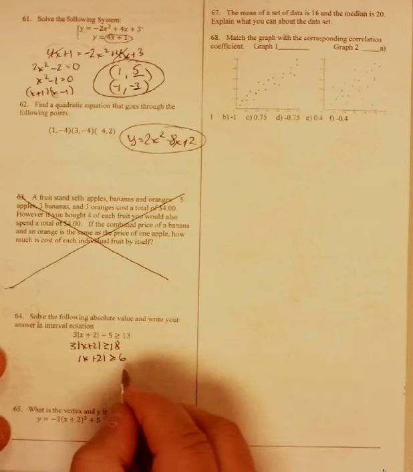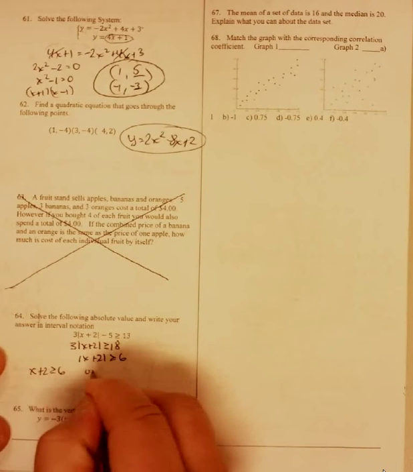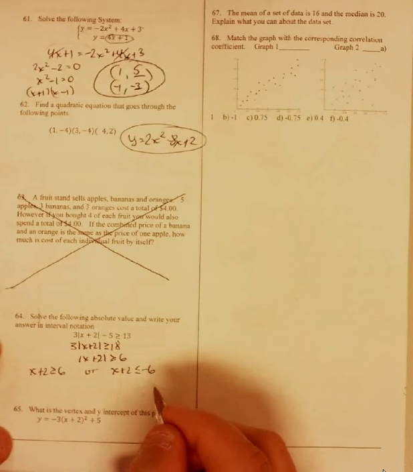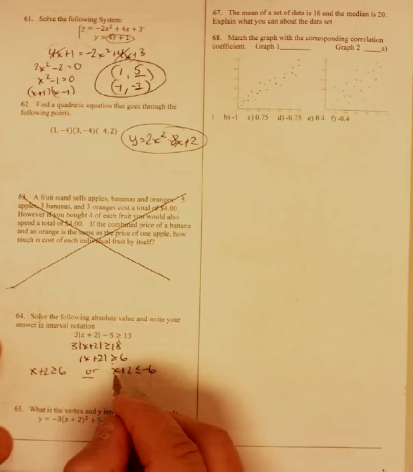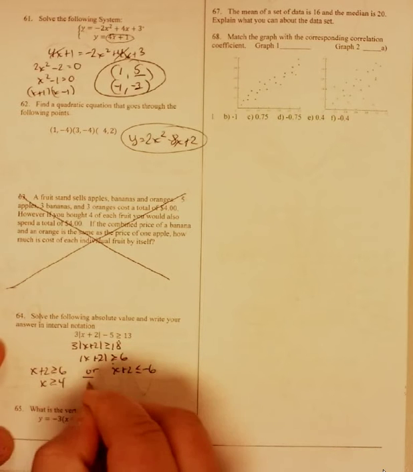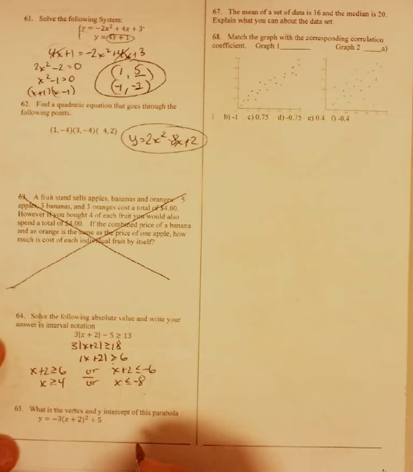So then I'm going to write two separate inequalities. x plus 2 is greater than or equal to 6, or x plus 2 is less than or equal to negative 6. And it's an or because this is greater than. So what I'm going to do is subtract 2 here. x is greater than or equal to 4, or if I subtract 2 here, x is less than or equal to negative 8.